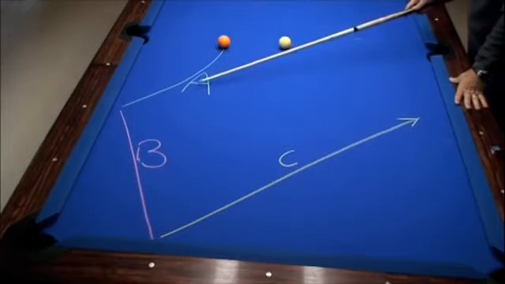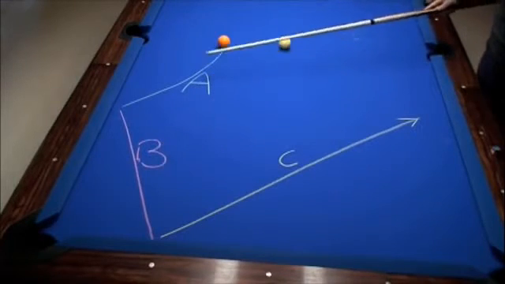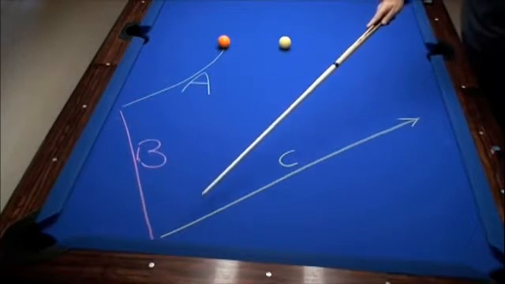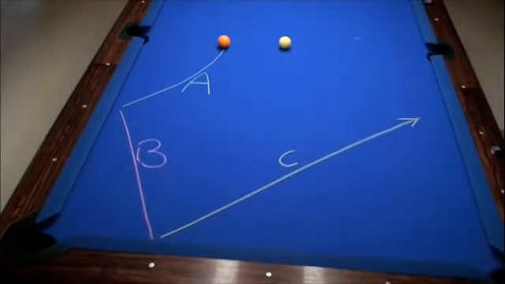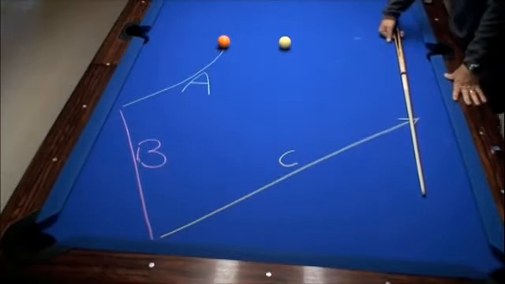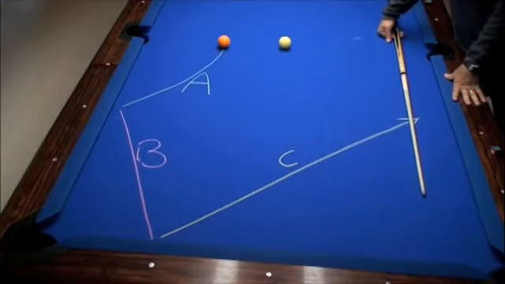Identify the different legs of the motion of the cue ball. The A path is the path that the cue ball takes after striking the object ball and before hitting a rail. The B path is the path off the first rail, and the C path is the path off the second rail. And this distinction is made for good reason, because different things control these different paths.